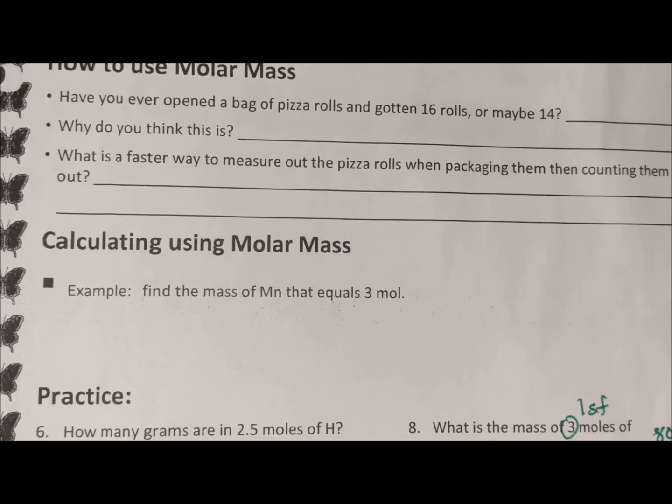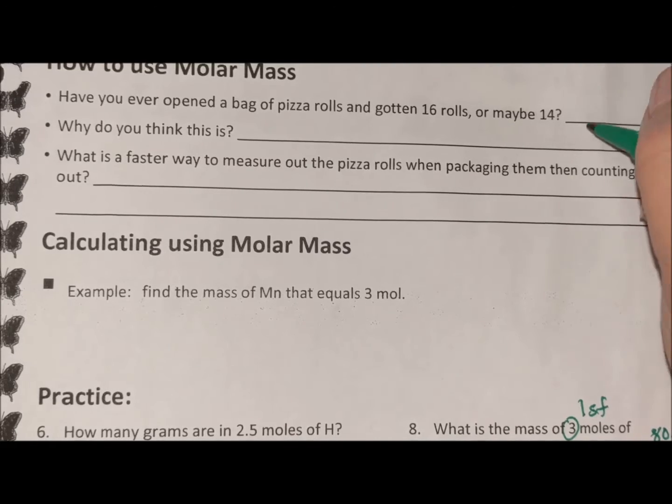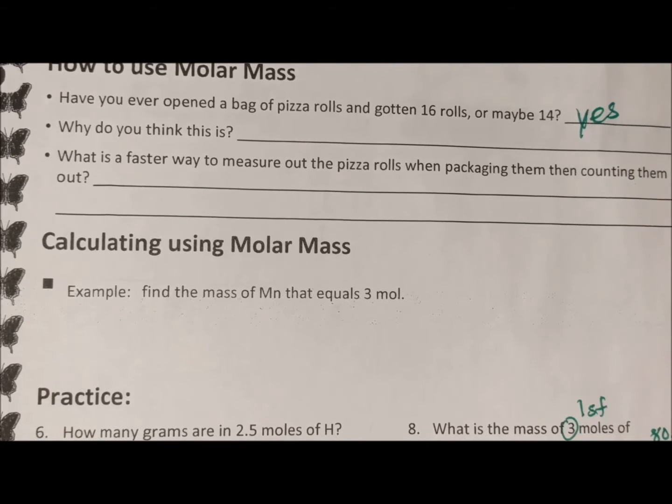What are we going to use this for? Let me try to use an example that you might be familiar with. Have you ever opened a bag of pizza rolls and gotten 16, but then opened another bag of pizza rolls and maybe gotten 14 or 15? I have. So why do you think this is?